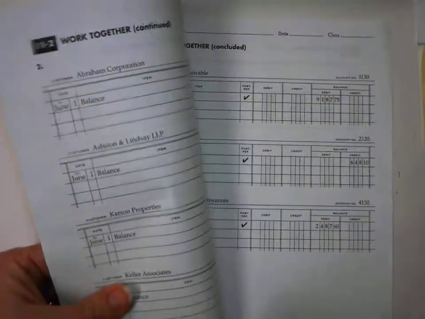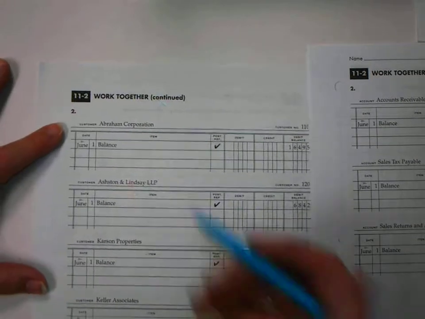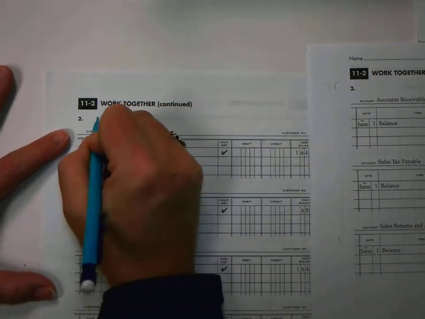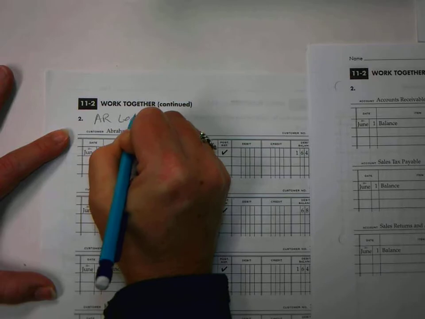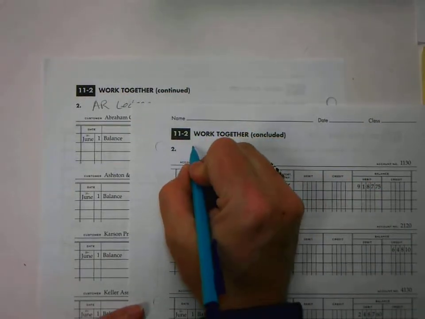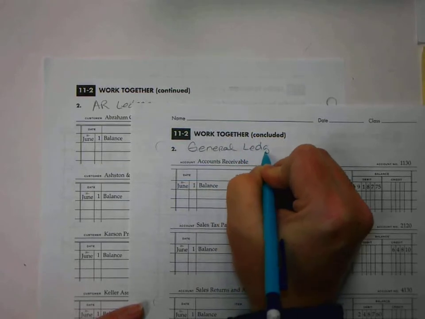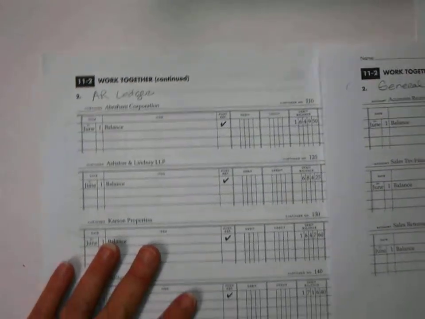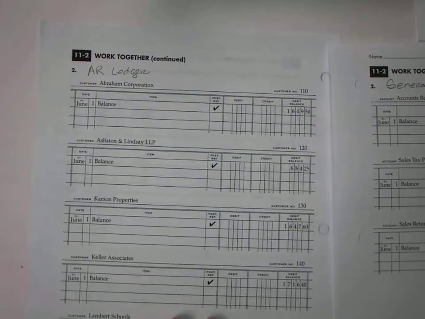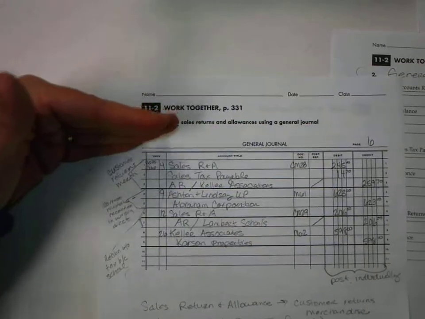Okay. So we have our accounts receivable ledger here, and we have our general ledger here. I wish they would label these. I don't know why they don't. Okay, so now we can go through the posting. All right, just going from top to bottom. Remember, don't skip around, just start at the top, go all the way down.